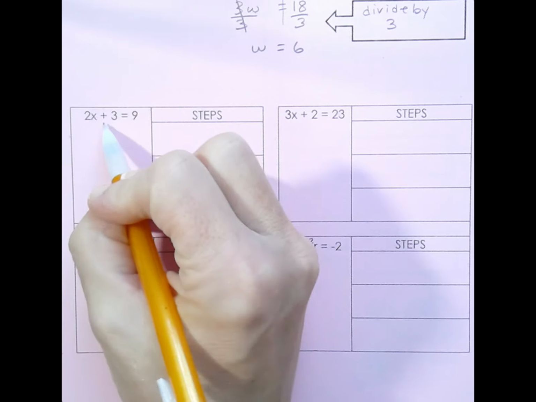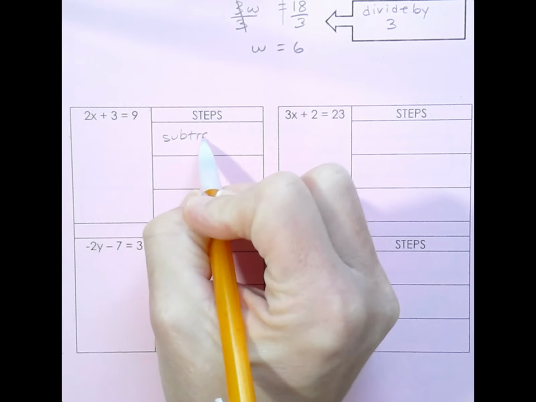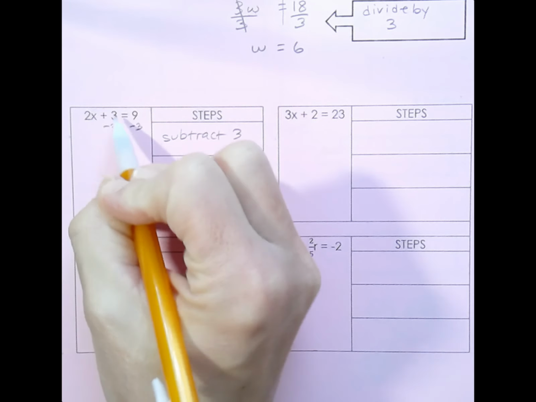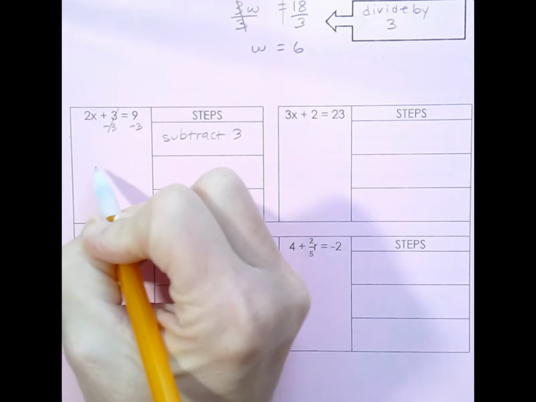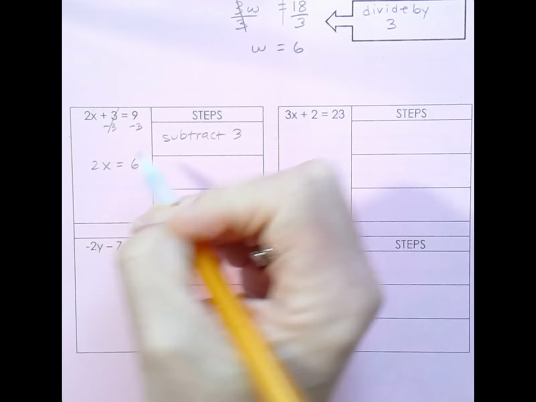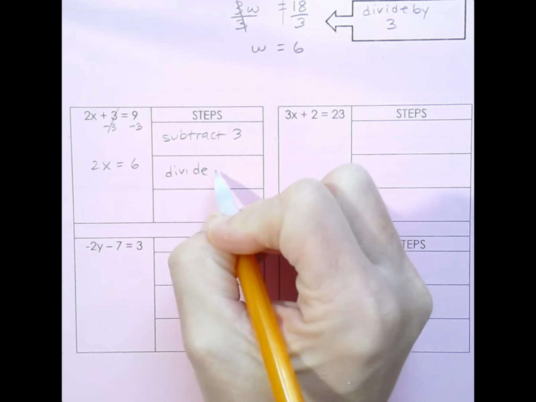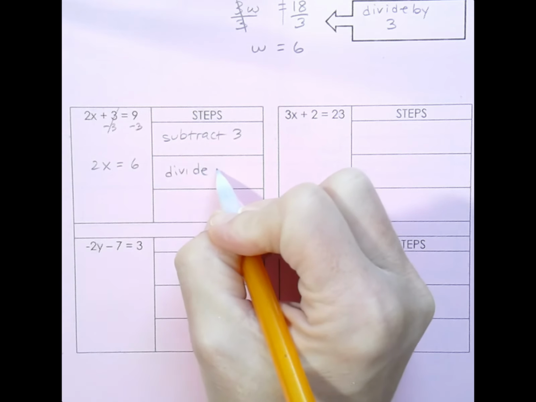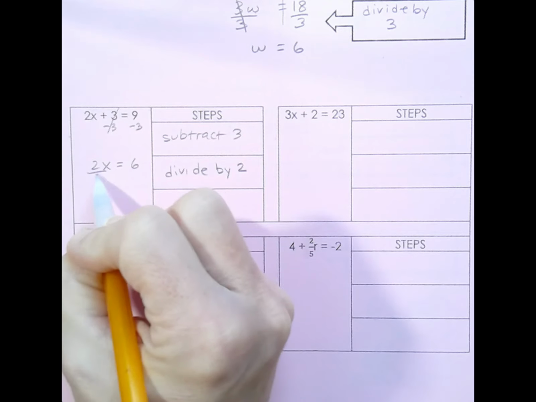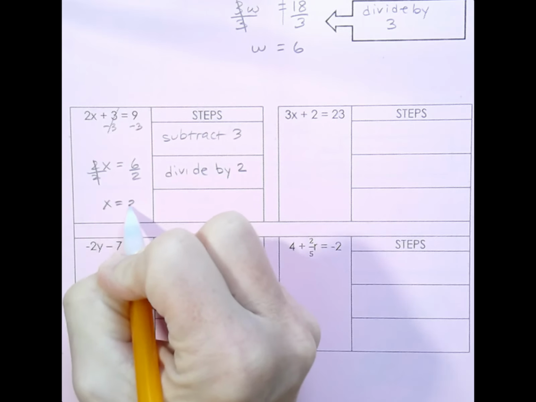First thing we would do here, we have 3 added, so we want to subtract 3 from both sides of the equation. That gets rid of the plus 3, and we have 2x equals 6. To get rid of the 2 that's multiplied by x, we want to divide by 2. And again, do the same thing to both sides of your equation. That gives me x equals 3.